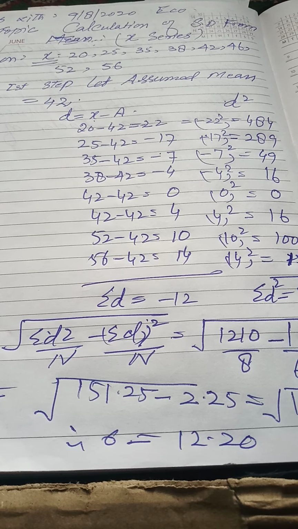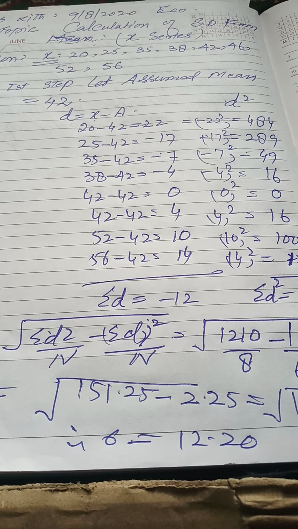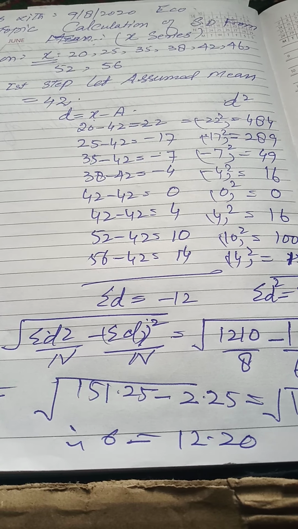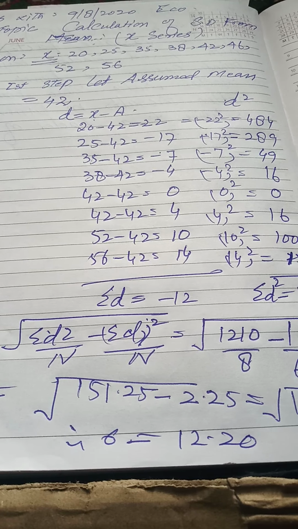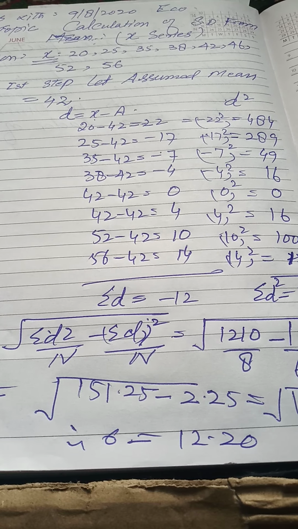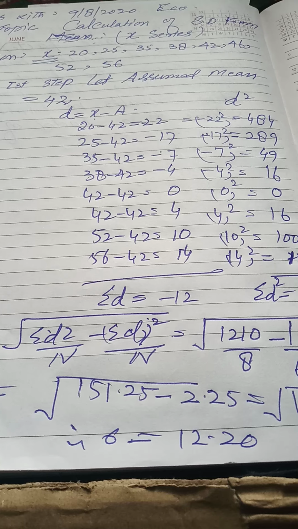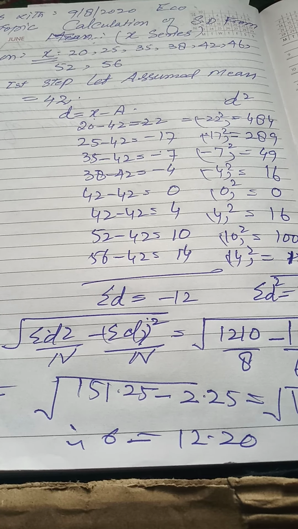Minus 22 multiplied by minus 22, we get 484. 17 times 17, we get 289, and so on and so forth. The sum of deviations, sigma d, that we got was minus 12, and the total of the difference squares, sigma d square, which we obtained was 1210.